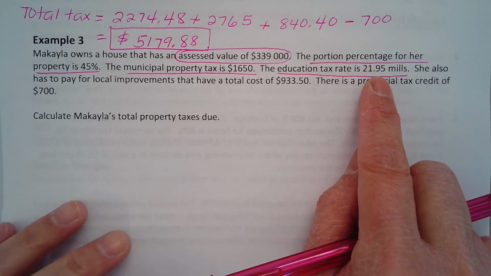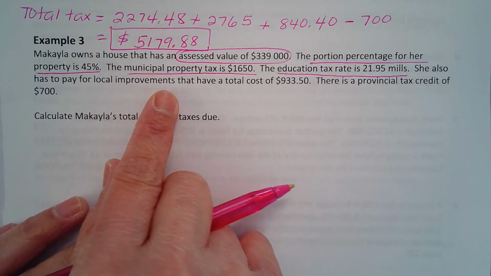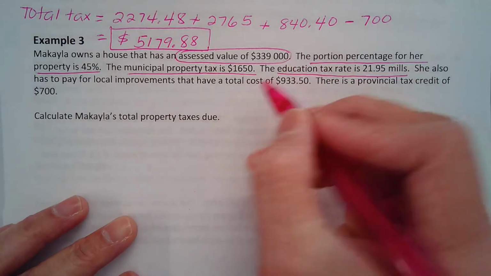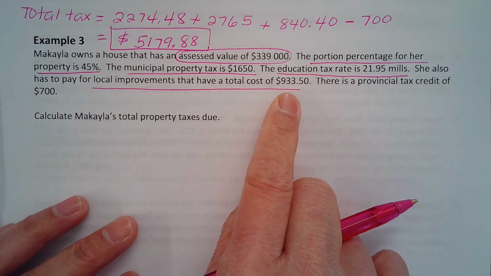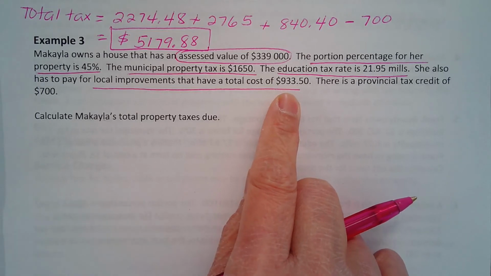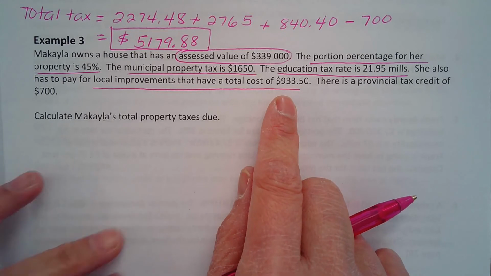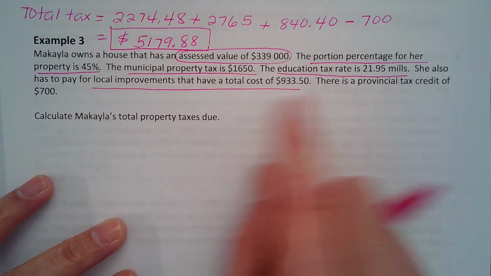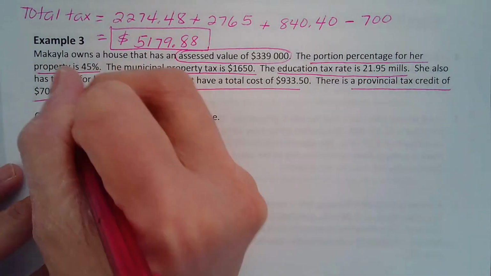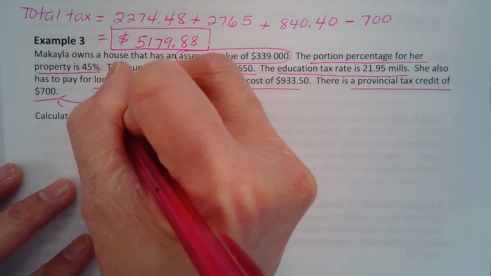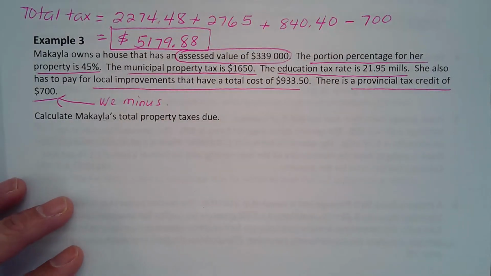She also has to pay for local improvement that has a total cost of $933. What do we do with the local improvement? Nothing, because it's already just $933. And then there's a provincial tax credit for $700. What do we do with this one? We minus it.